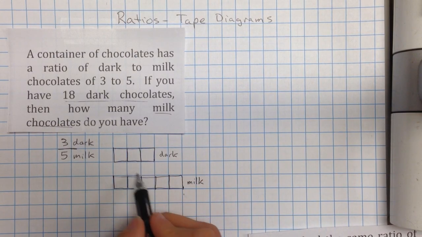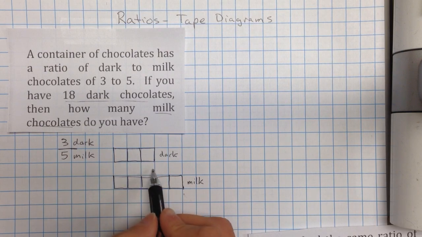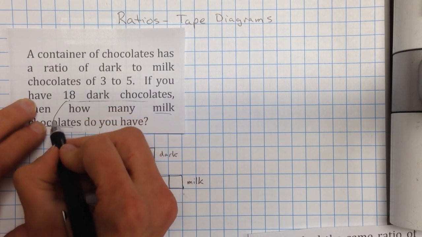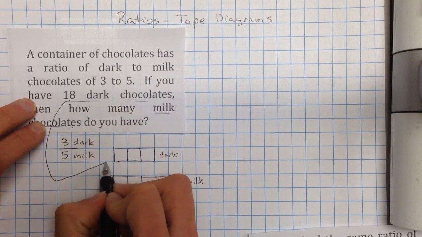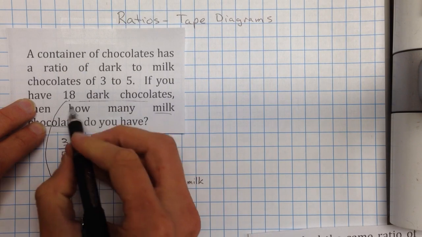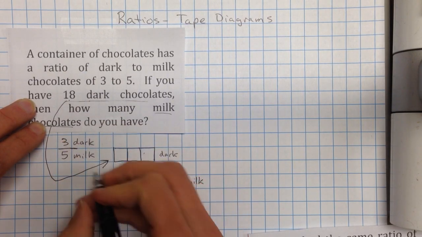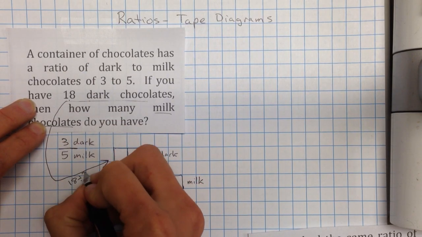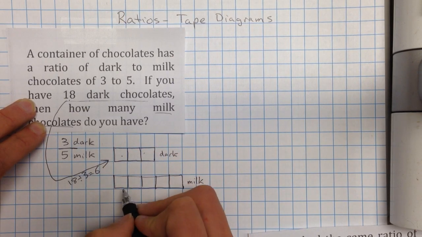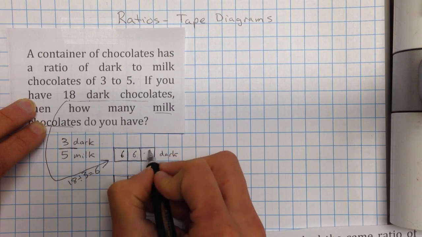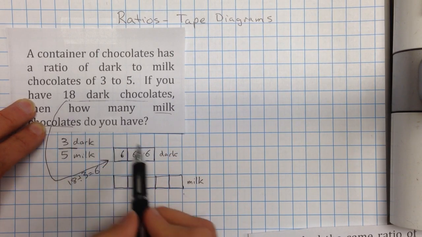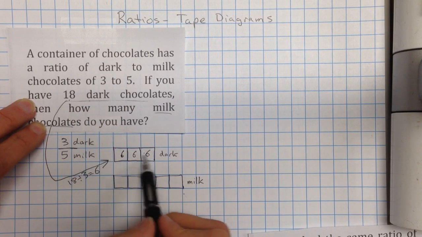So now I have the tapes, I have the ratio shown visually, and I'm going to take this value now, 18 dark chocolates. This 18 dark chocolates relates to this piece right here. And since it's split into 3, I'm just going to do 18 divided by 3. That equals 6. So that means each of these boxes is going to equal 6. So I say that's 6, that's 6, that's 6. Again, this dark is 18. It's split into 3 boxes, so I just divide it and I get that.